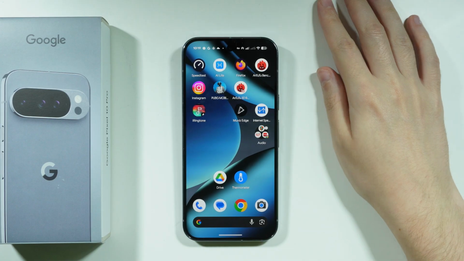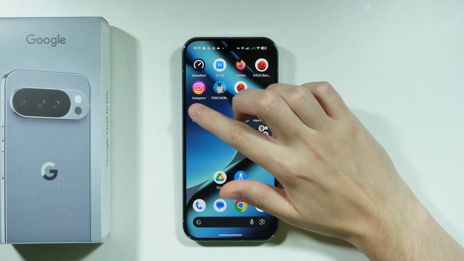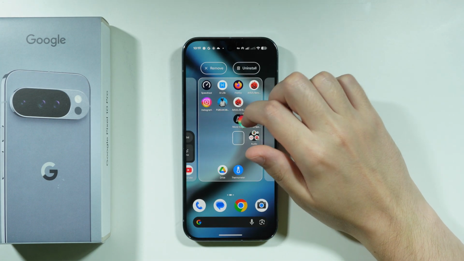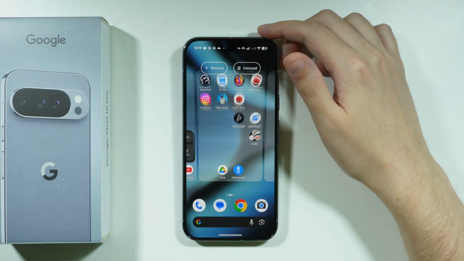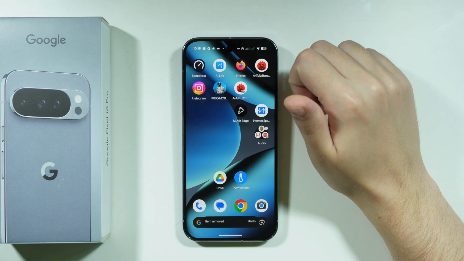Besides that, if you want to remove an app from the home screen, then you can just press and hold your finger on the app, and if you start moving it, over here we have the remove option. So drop over here in order to remove an app from the home screen.